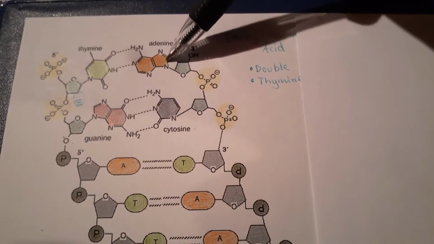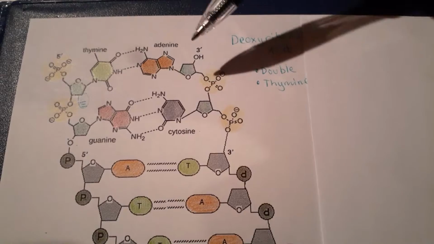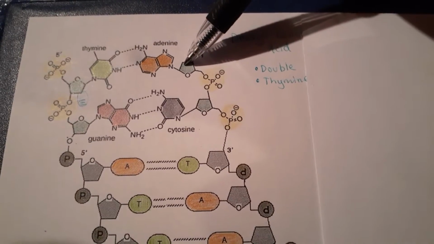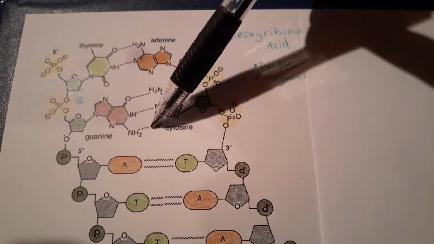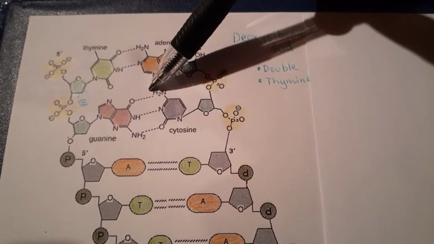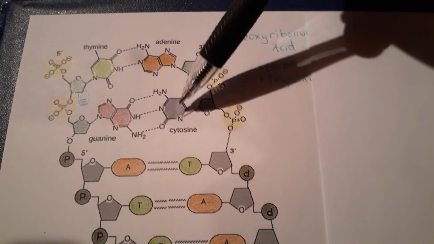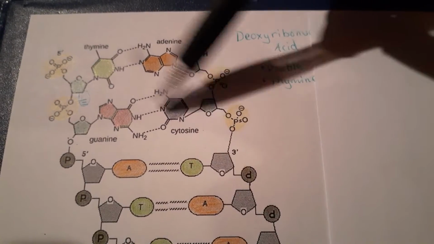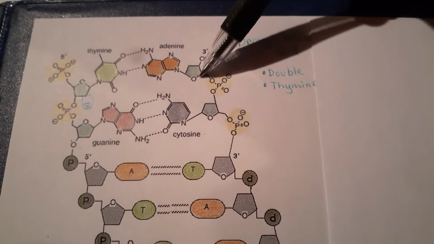Now we can see that thymine and adenine are joined together by these dotted lines, which signify hydrogen bonds. Thymine and adenine are called complementary bases, or complementary nitrogenous bases, because they are always attracted to one another. Similarly, guanine and cytosine are attracted to one another via these hydrogen bonds as well. There are 3 between guanine and cytosine, 2 between thymine and adenine.